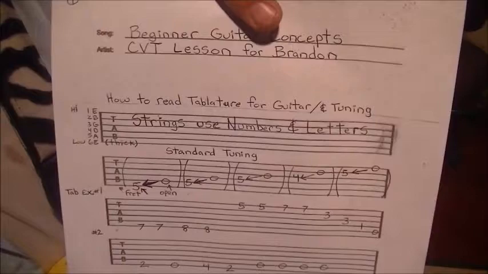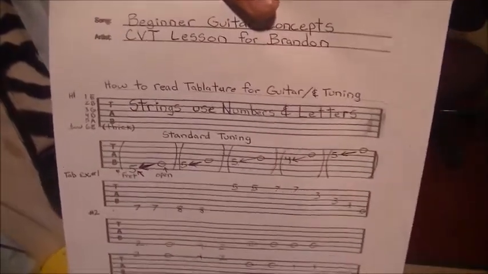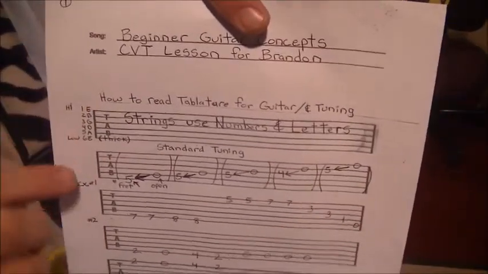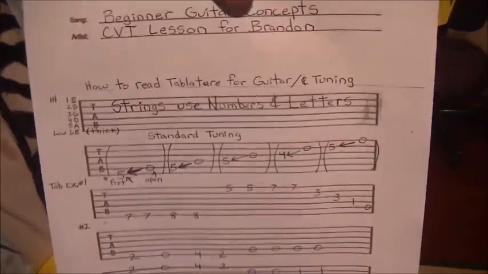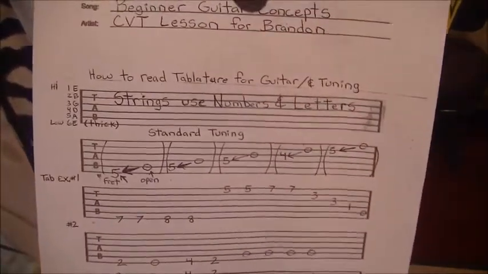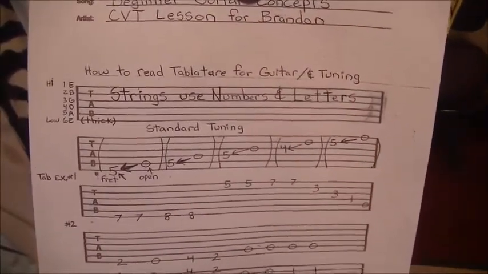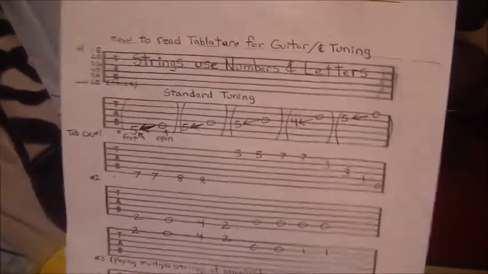If you're doing actual notation, it's different. It's called staff. It's 5 lines and 4 spaces. Complete different ball game. But there's people that are afraid of tab because they just think it's too ridiculous. It's not. Tablature is very, very easy to read.